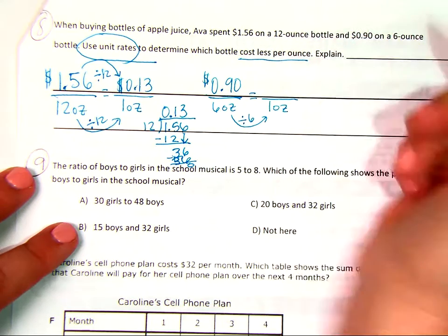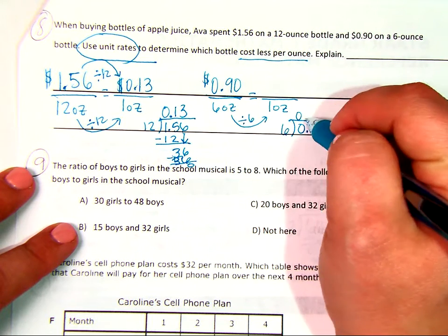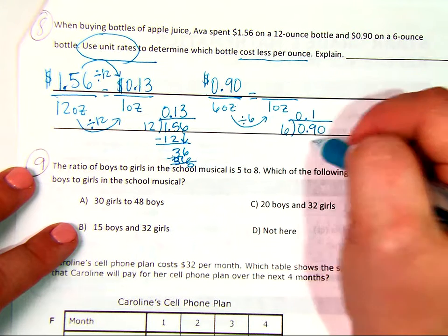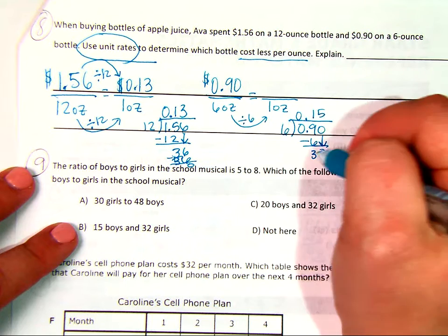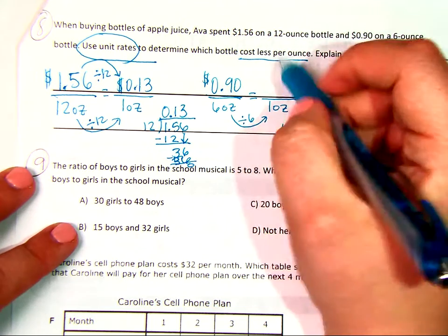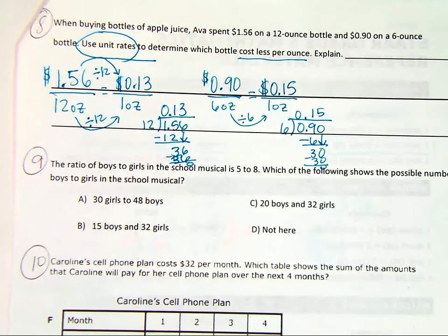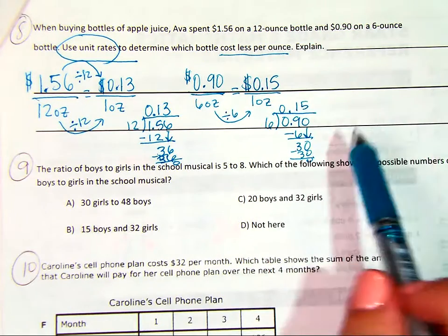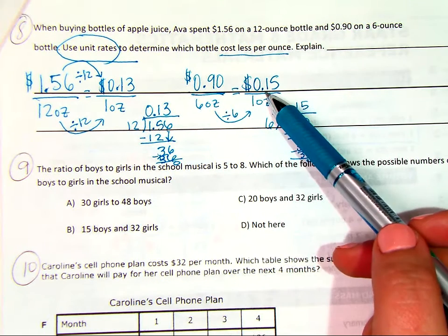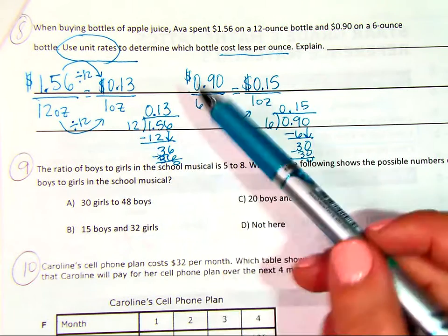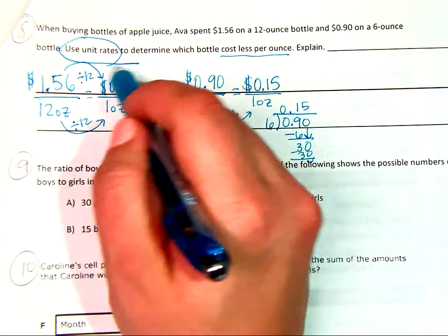And let's see, 90 cents divided by 6. I'm not going to go into 0. It'll go into 9 once. Remainder 3. 6 goes into 30 exactly 5 times. So now I can see the 6 ounce bottle actually costs 15 cents per ounce, while most people for the same product would want to spend 13 cents over 15 cents. They'd want to save those pennies, especially the more ounces you buy. So the 13 cents per ounce or the 12 ounce bottle is the better of the two.